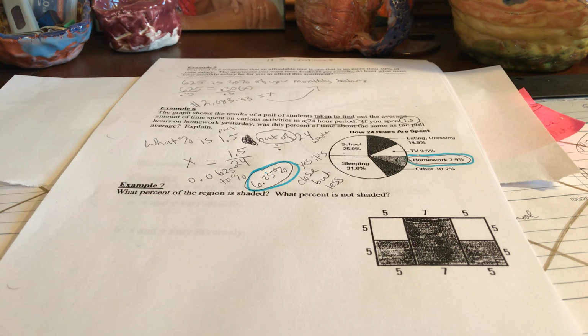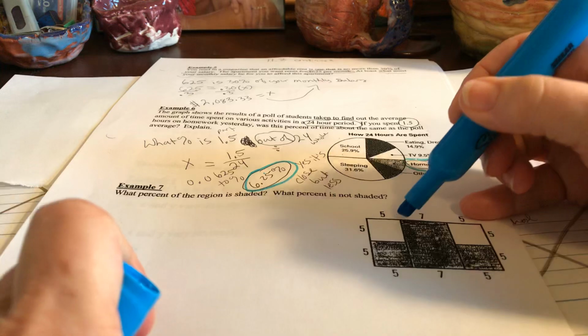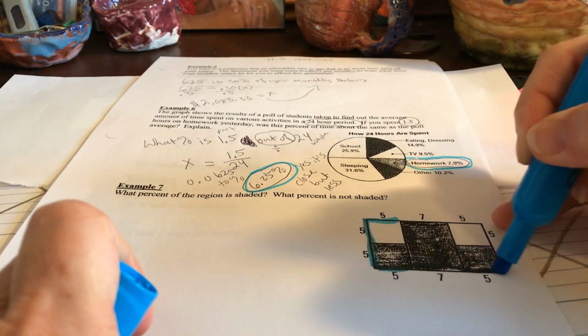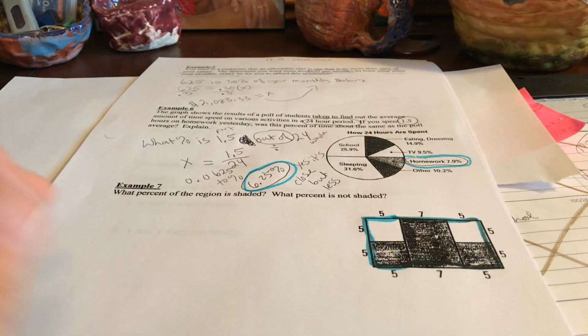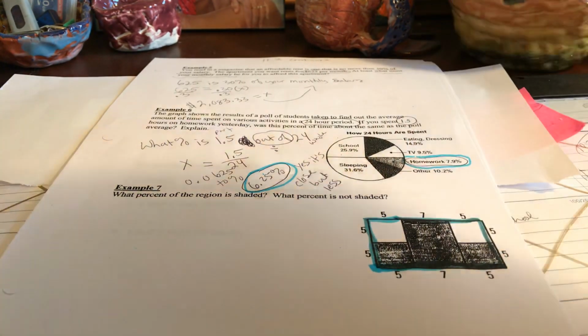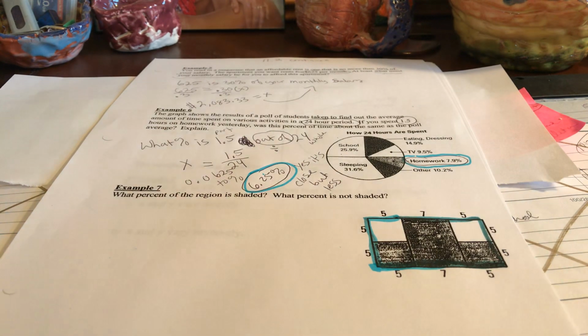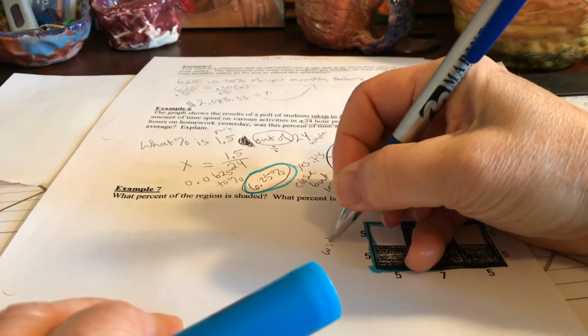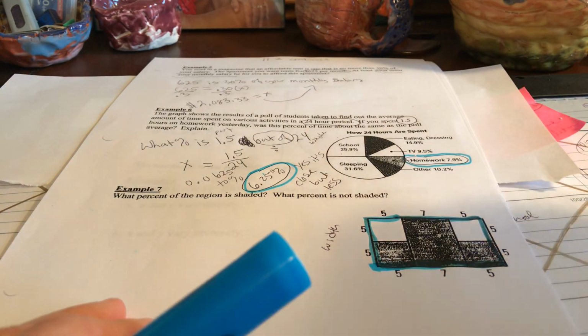What percent of the region is shaded? What percent of the region is not shaded? These are all rectangles and squares. So I think you know how to find area of rectangle and area of squares. Just length times width. Can you find the area of that entire rectangle? What's the width? 5 and 5.